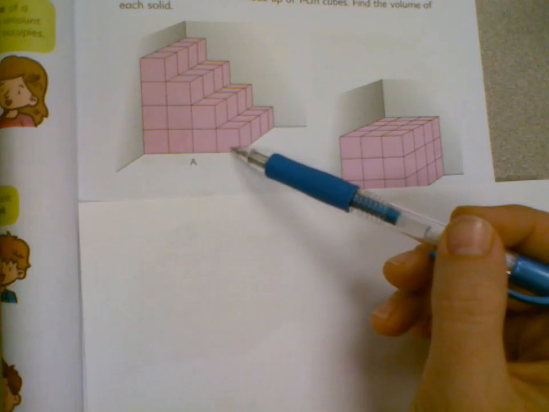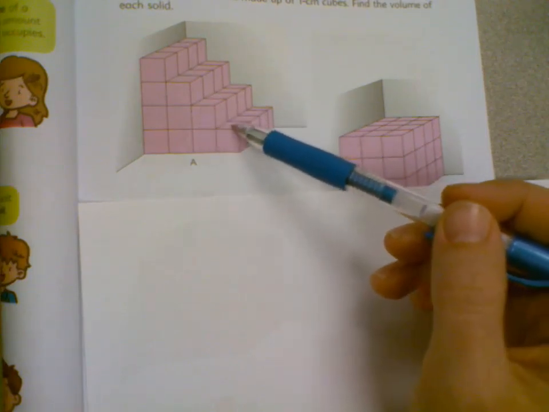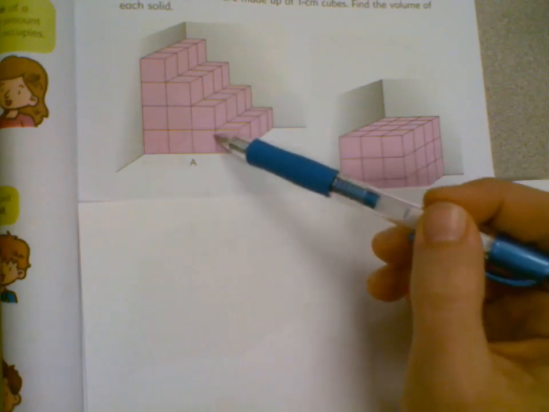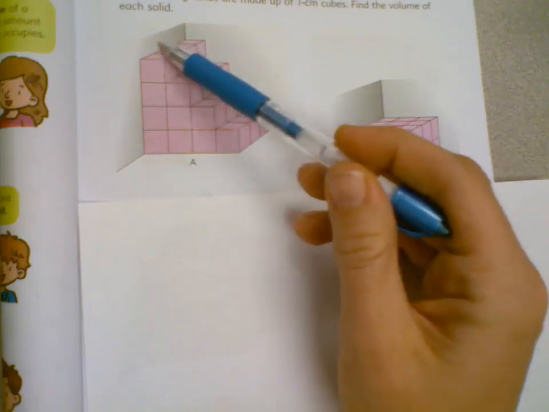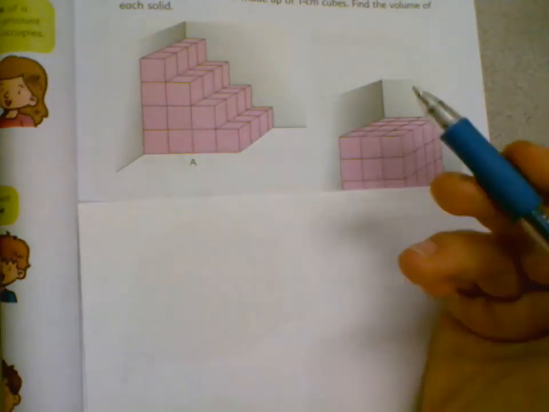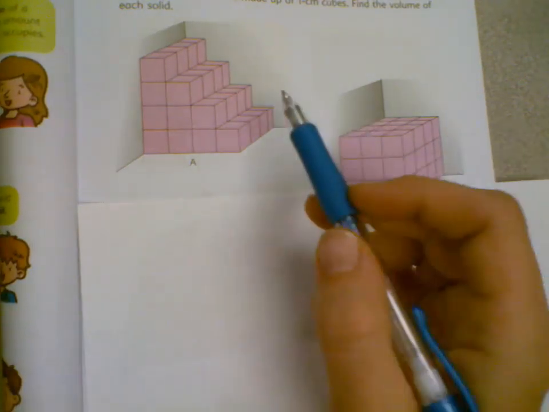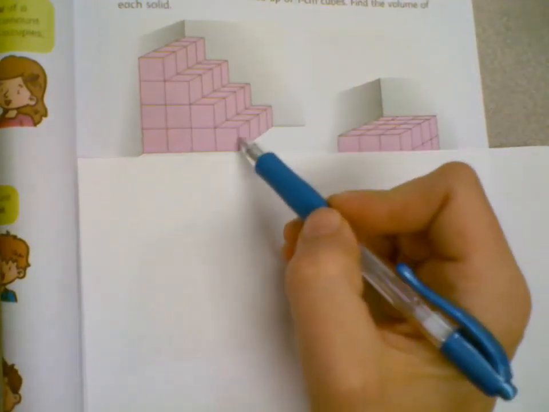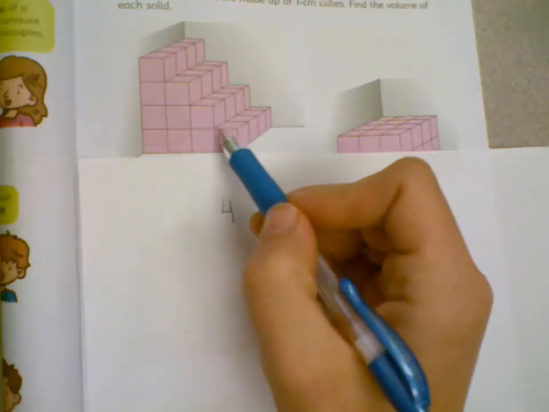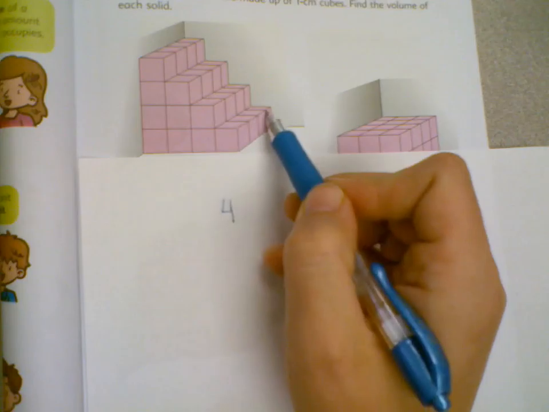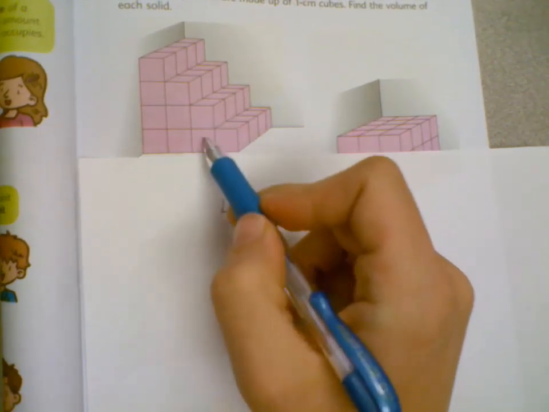There's so many different ways to look at it. When I look at this, I see a layer here, or like a column here. I see one here, here, and here. A lot of those are hiding, so we have to make sure we look at them as a whole and not just what we see on the outside. Right here I see 1, 2, 3, 4 cubes. I know that there's 2 rows that look just like this, here and here. So I'm going to add 8.